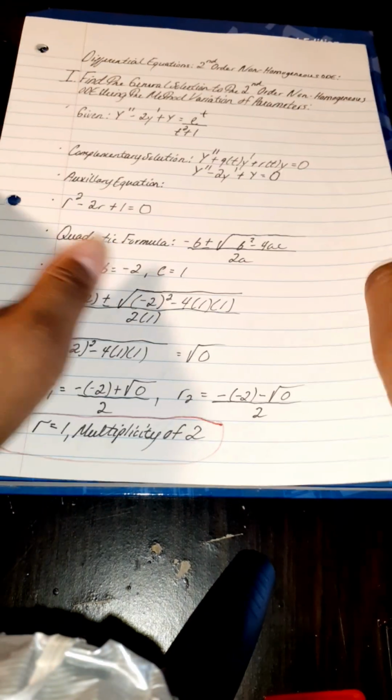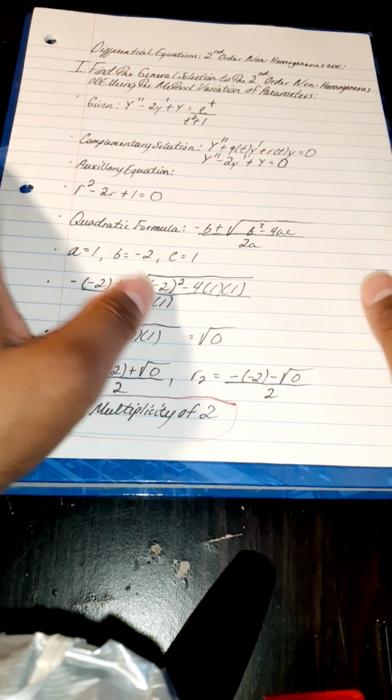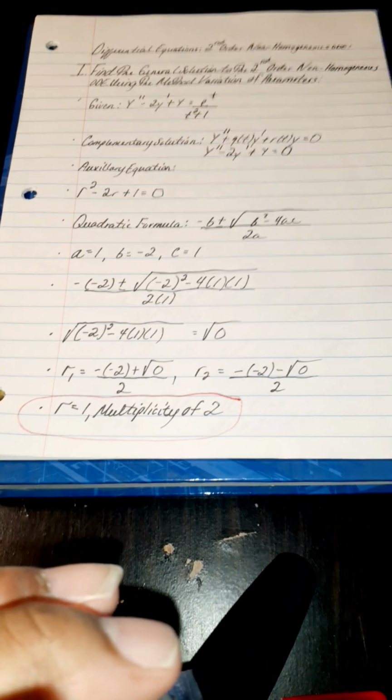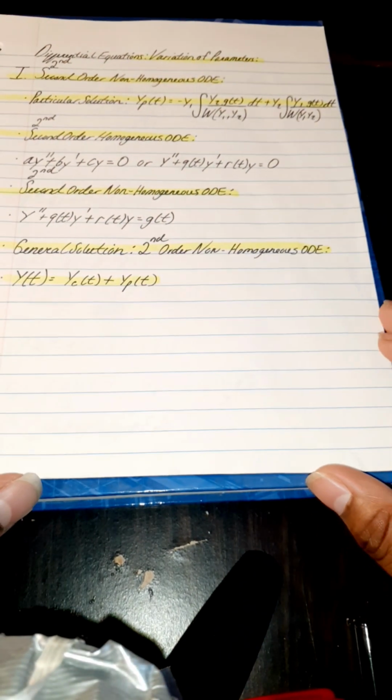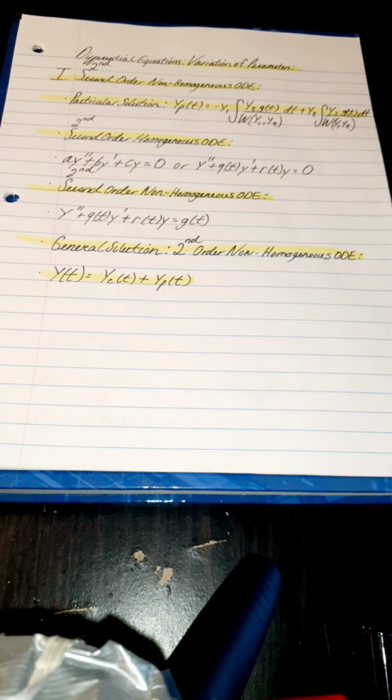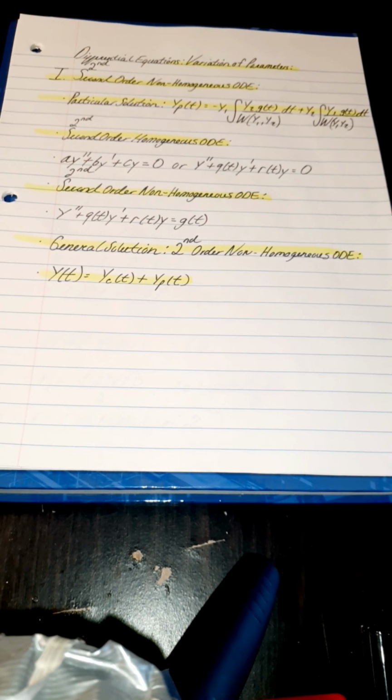Each of the ways, whether variation of parameters or undetermined coefficients, each have their uses. It just kind of depends on which one you like, and that'll determine which one's easier. Alright, so that's variation of parameters.